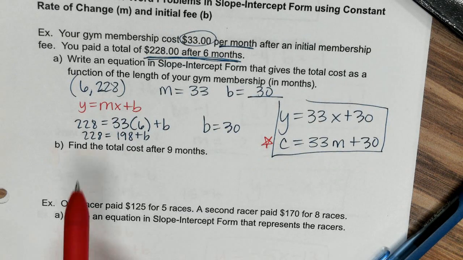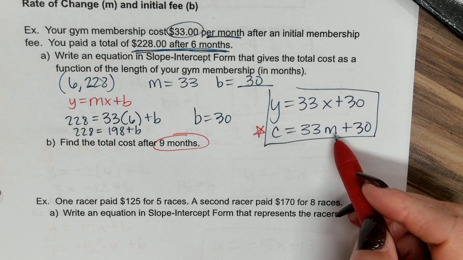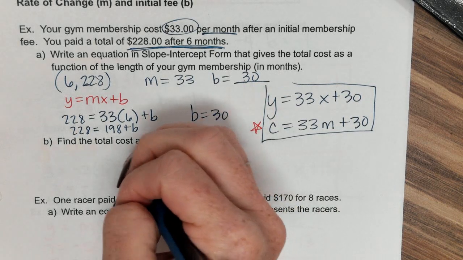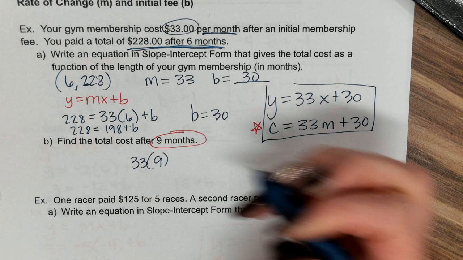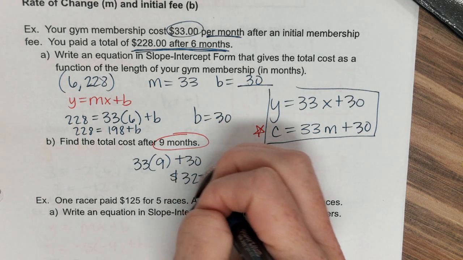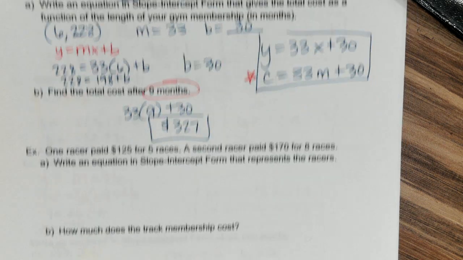So this next part says find the total cost after 9 months. So I'm going to plug that in for the M, the month. So I would do 33 times 9 plus 30, which is what? $327. Okay, let's look at the next problem.